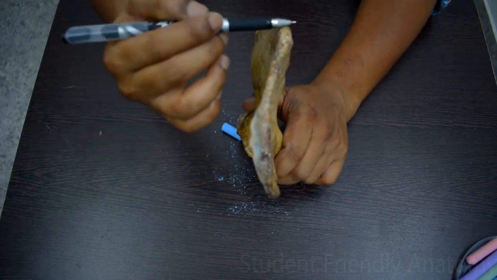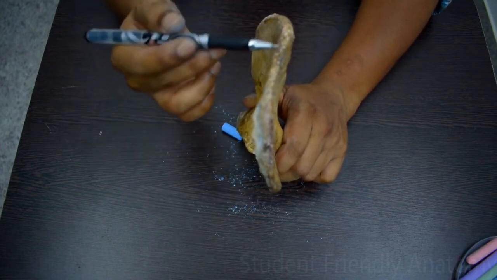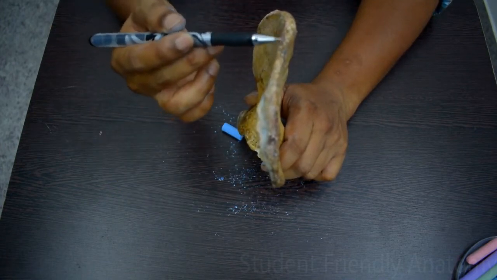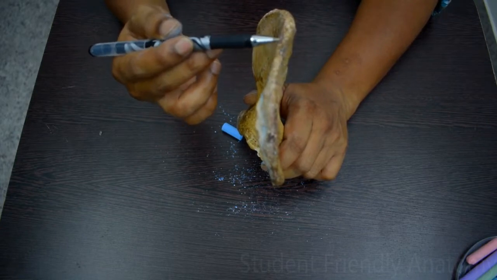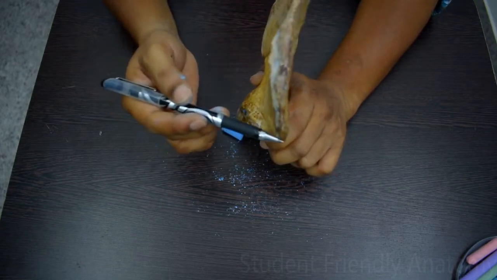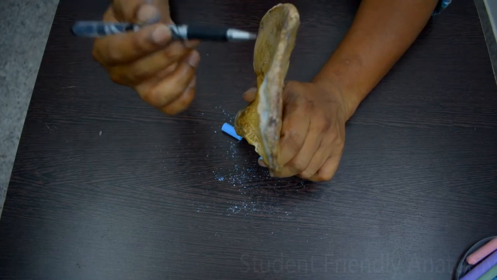This is the ventral segment from here to here. In the ventral segment, you can see the summit of the iliac crest. Summit of the iliac crest means the highest point of the iliac crest. See, this is the highest point of the iliac crest, what we are calling the summit. This summit will be present just behind the midline of the iliac crest.